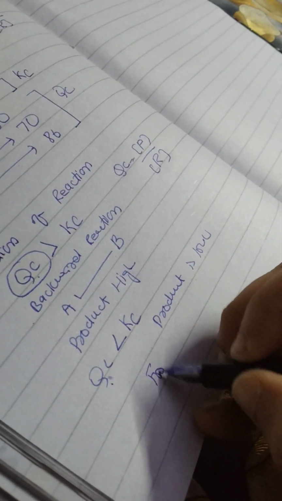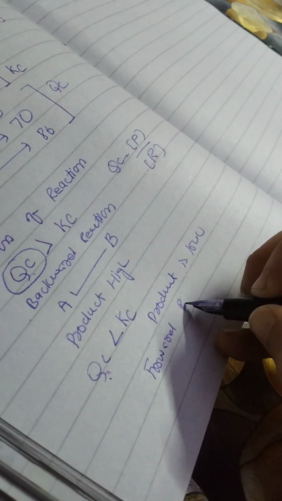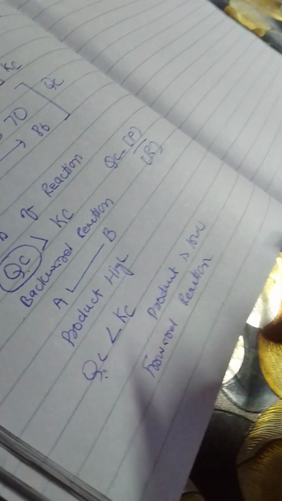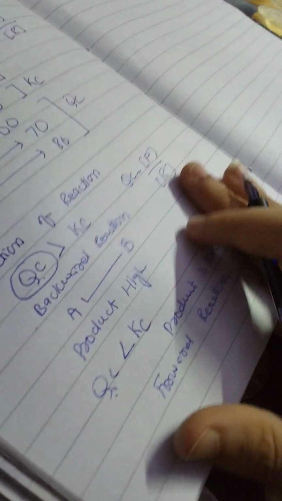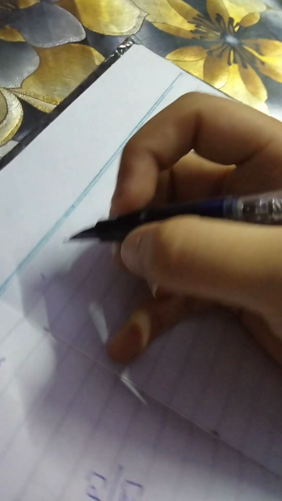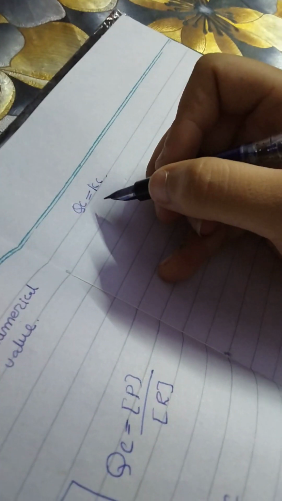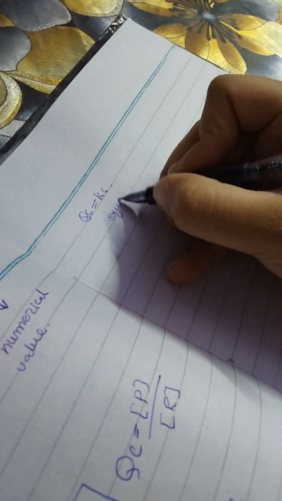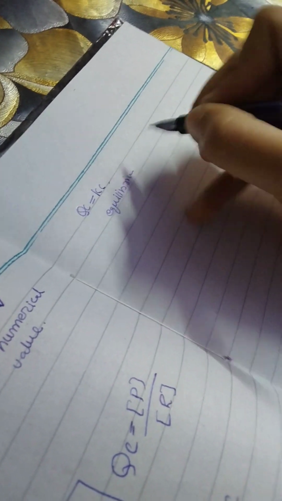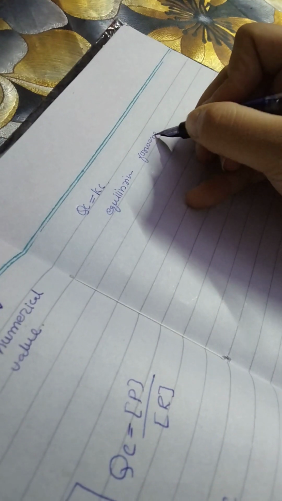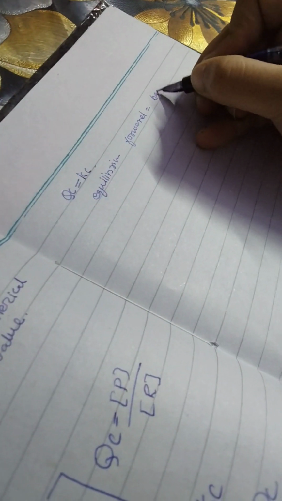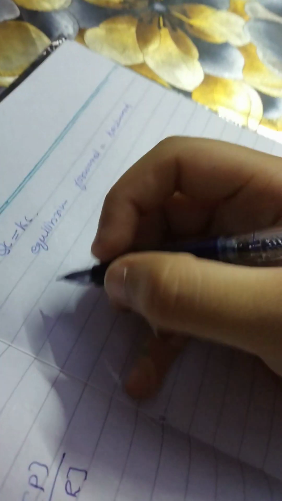Product is low, so there will be a forward reaction. But what if the value of Qc is equal to Kc? It means it is the equilibrium point, and the rate of forward reaction is equal to the rate of backward reaction, right?